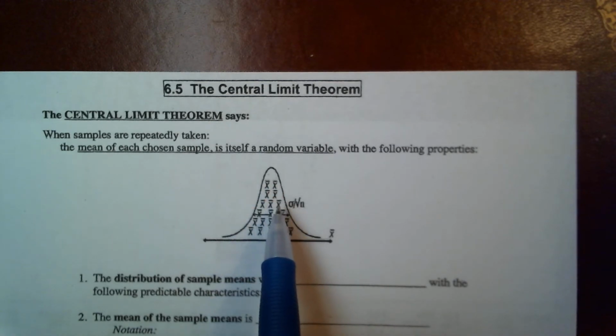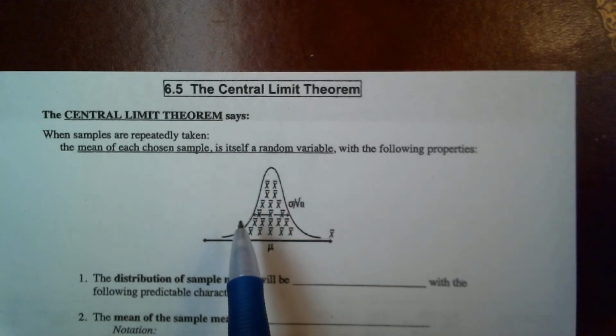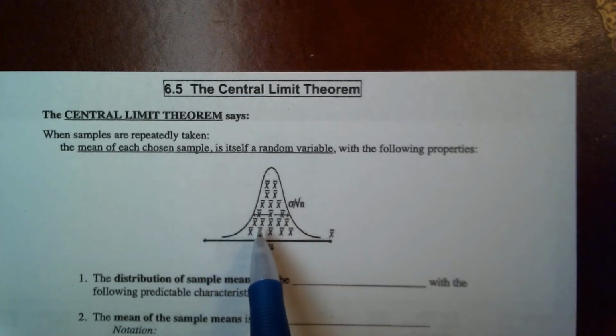So you have samples of size, let's say 10, and take 1,000 of those or 20 of those.